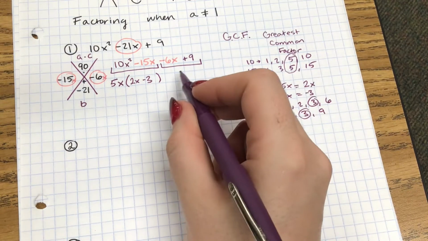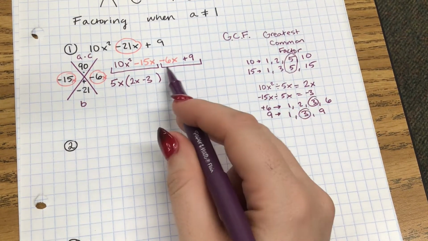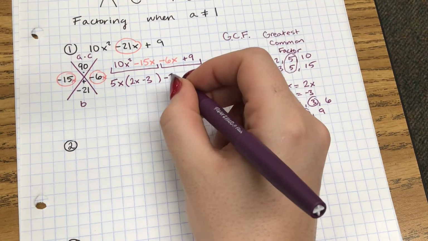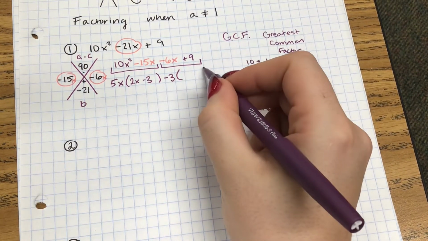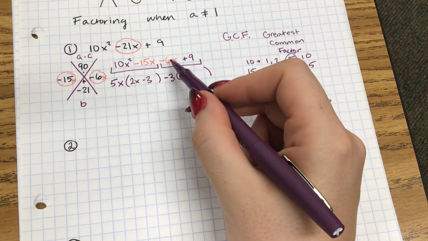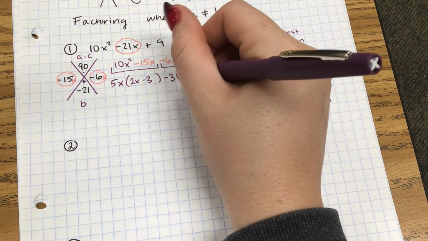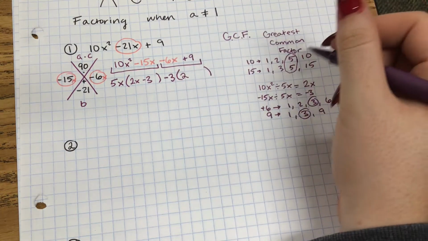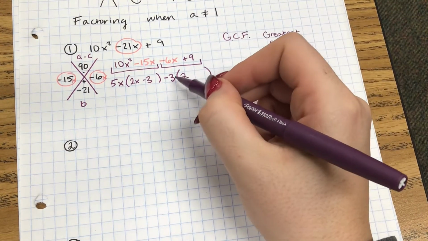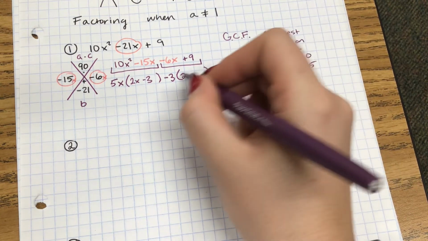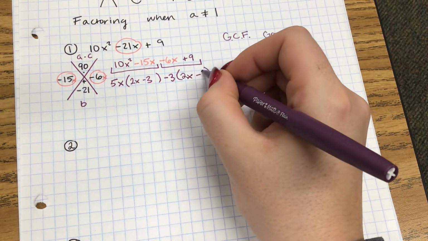So I'm going to be pulling out a 3. But since this one's negative, I want to make this a positive, so I'm going to pull out a -3. Negative 6x divided by -3 would give me +2x. And a +9 divided by -3 gives me a -3.